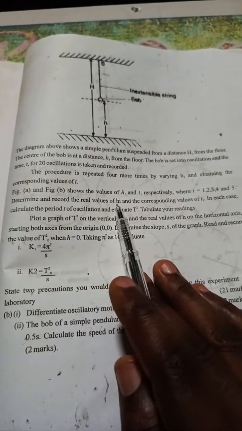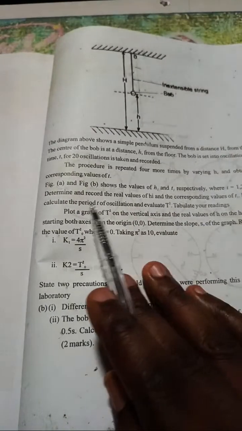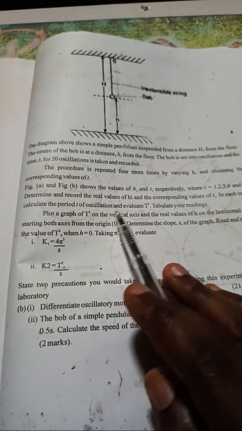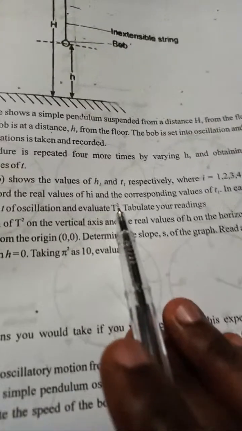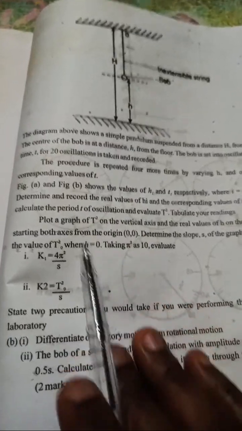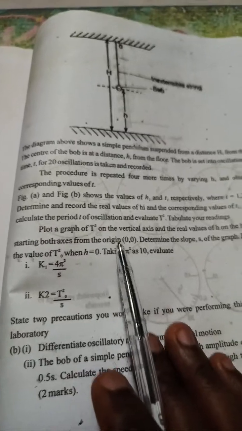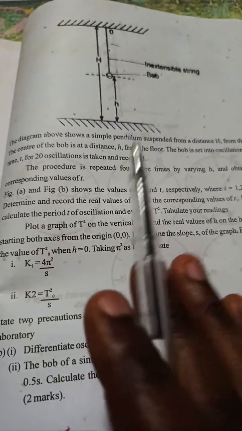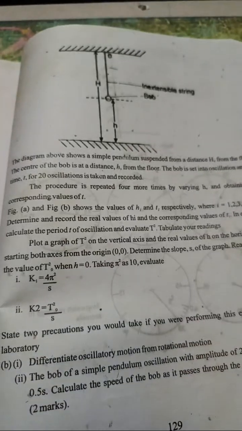Determine and record the real value of h and the corresponding value of t. In each case, calculate the period T of the oscillation and evaluate T squared. Okay, so tabulate your readings. So let's do that first before we come back. So we have been told to plot the graph, but for this video I will not be talking about the plotting of graph. I want to explain 3 or 4 different types of experiments in alternative physics, how we can do it.